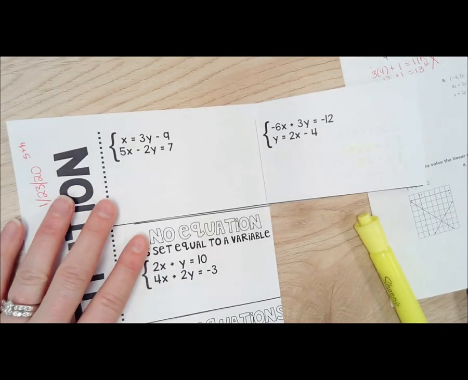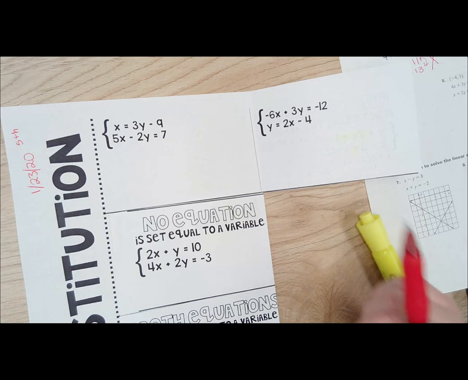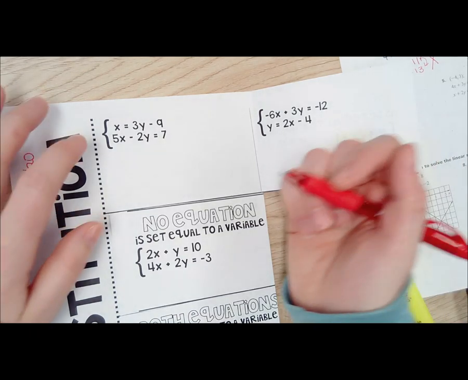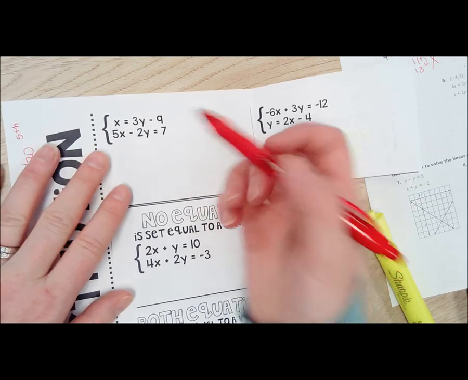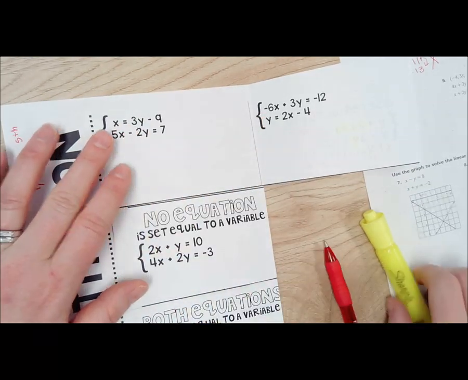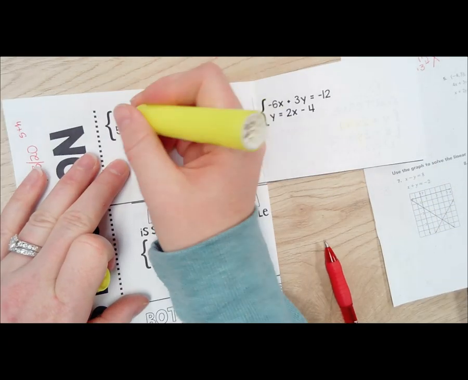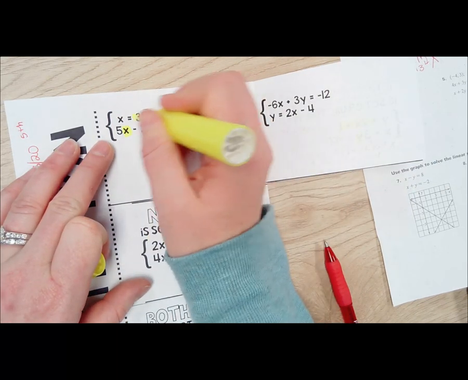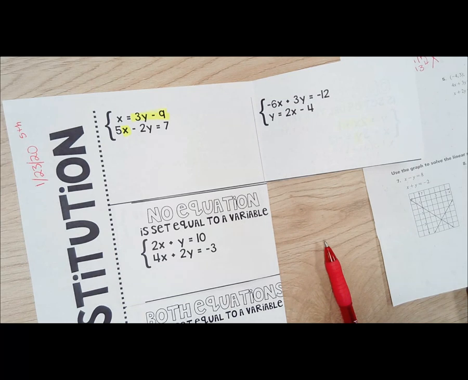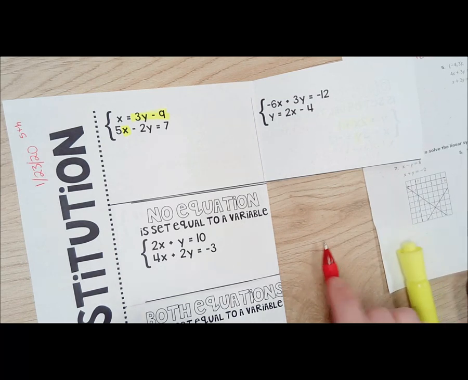Okay, so now go to the inside of this. And we're going to do those steps inside here. So this says x equals. So x has been solved for. So we're going to substitute in this 3y minus 9 for x.